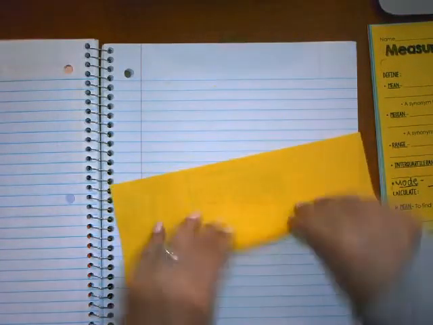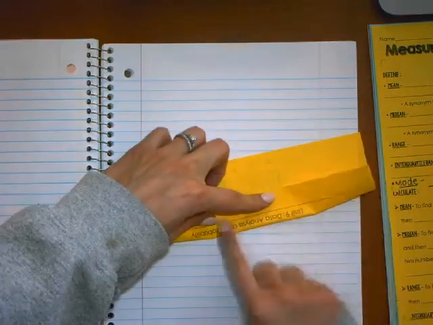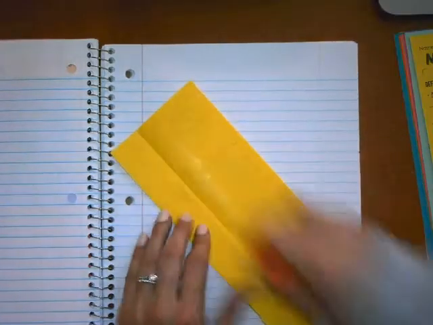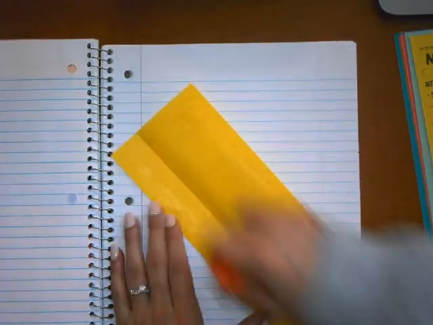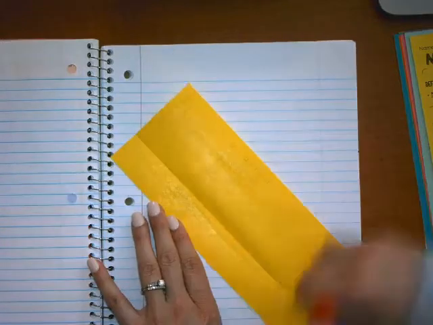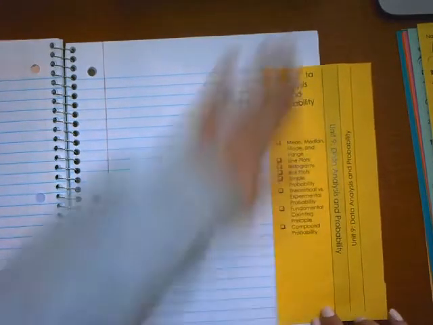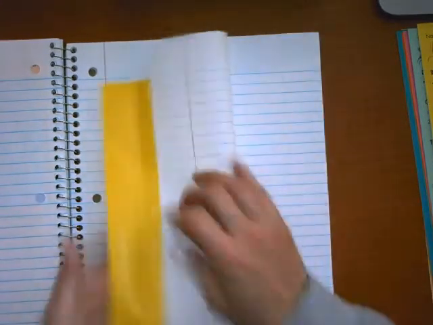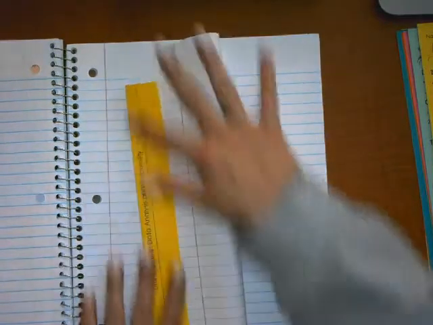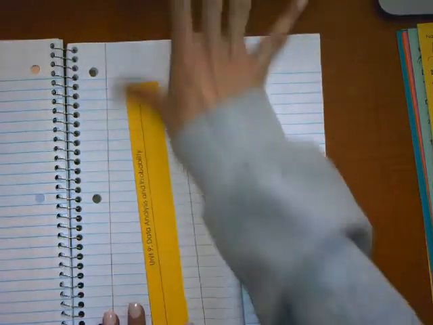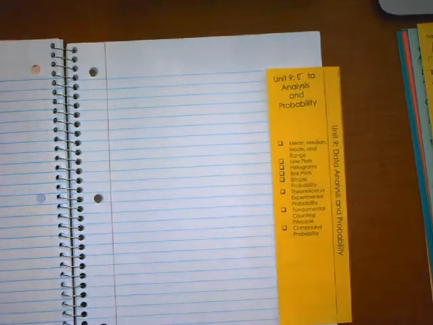Take your tab divider, fold it on the 3 middle lines, open it up, glue the entire back side down. First line gets lined up with the edge of the paper, glue it down, flip it over. There you go.